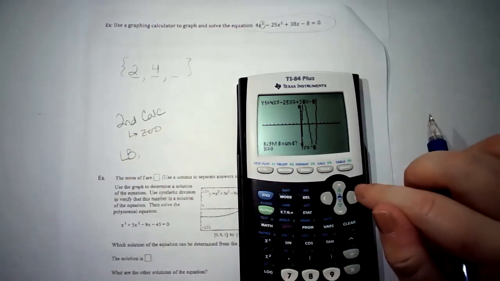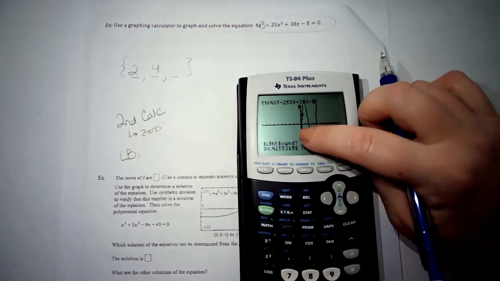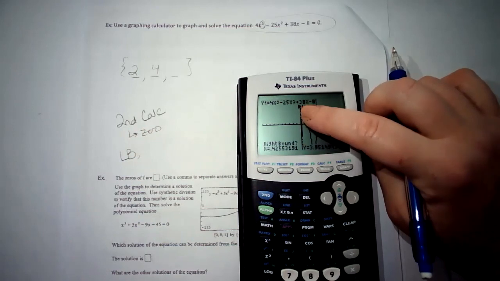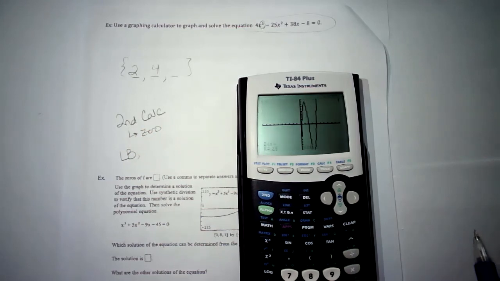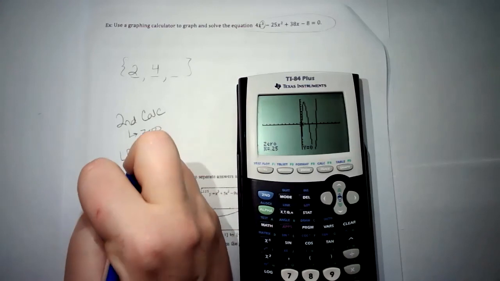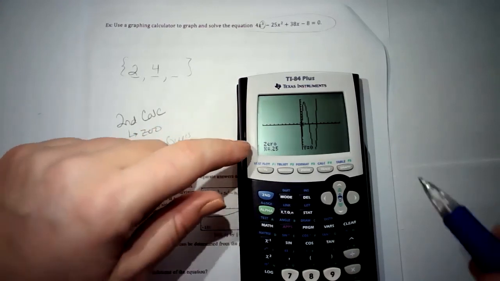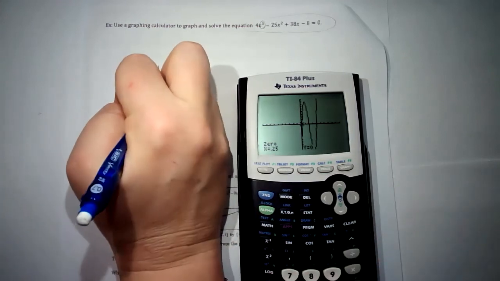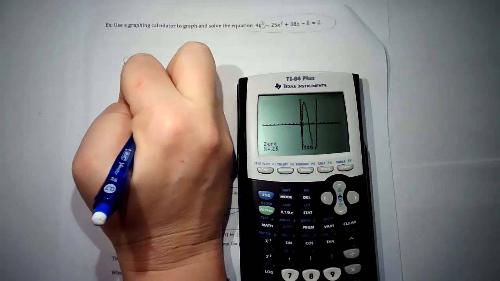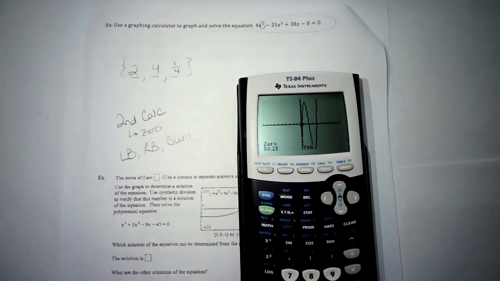I'm going to click enter. And then I'm going to click to the right until I get past my intercept. And that says right bound. Yep. And then it says guess. Yep. And then it tells me exactly what that is. And this tells me it's x equals 0.25. So you could put 0.25, or does anybody know what that is as a fraction? 1/4. Okay. And there you go.